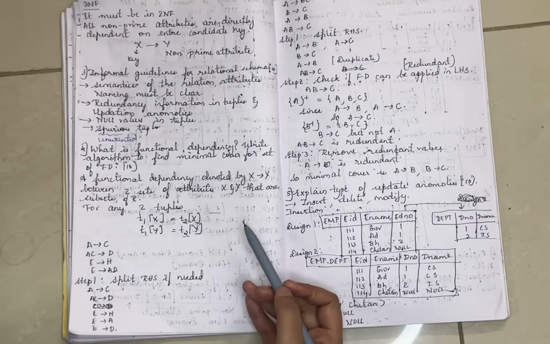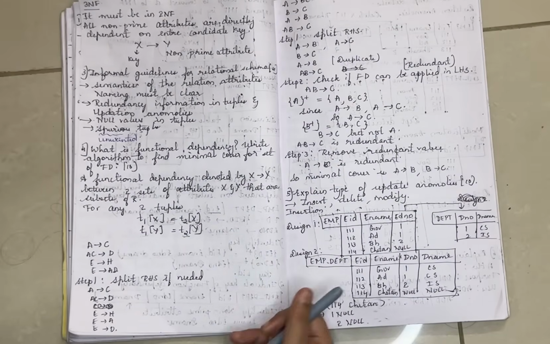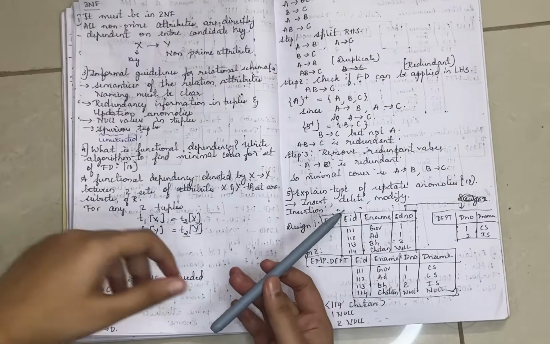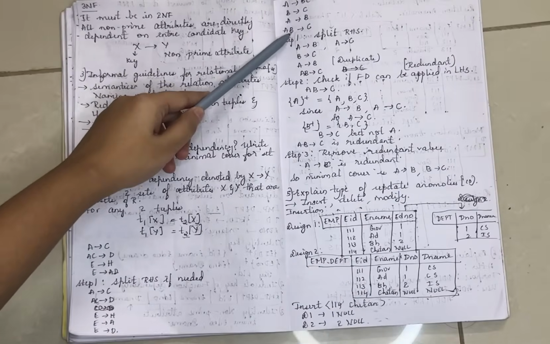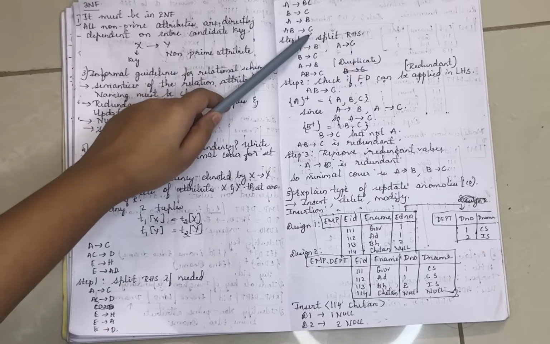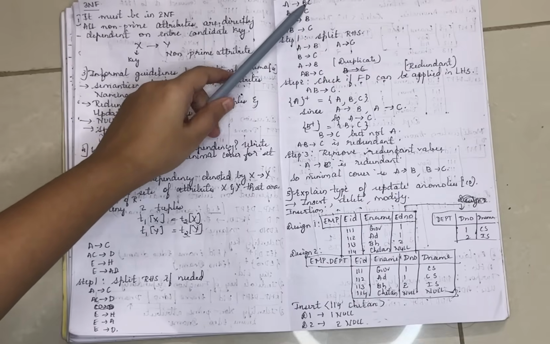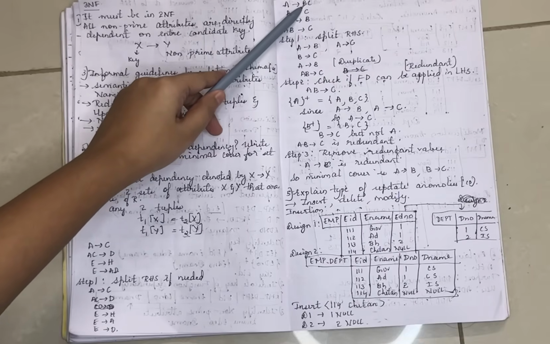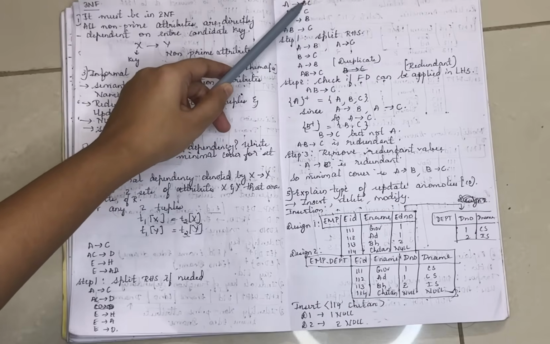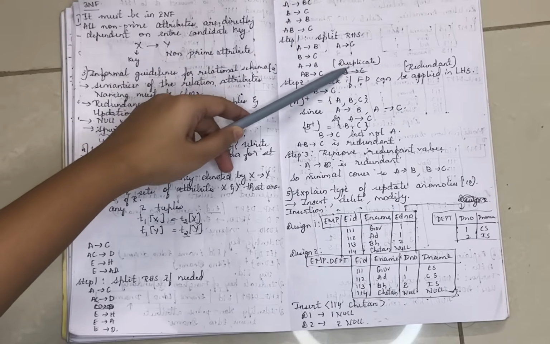Now let us understand the example. So this is a little bit complicated. I have explained one more example that is easy for you. Okay, so we'll check that. So this is the given question. In step 1, what we will do is, if in the right hand side we have two characters or two letters, we will split it up, like A belongs to B, A belongs to C. Okay, we have split it up.